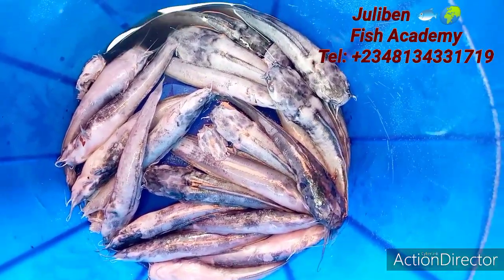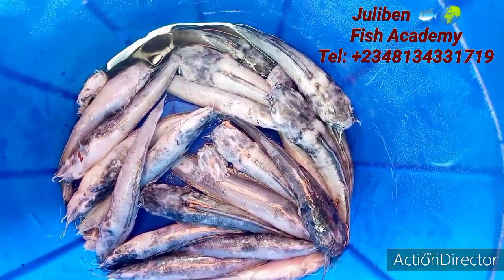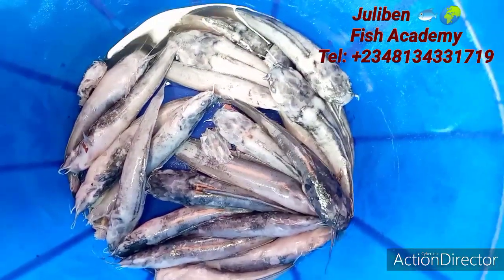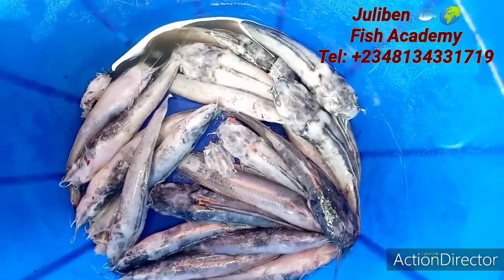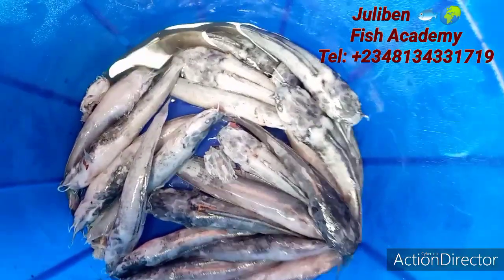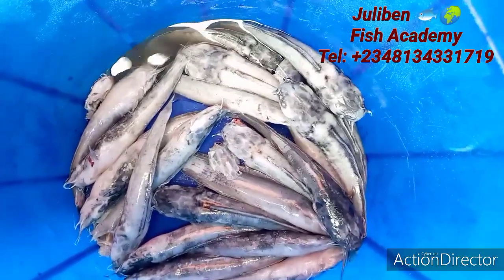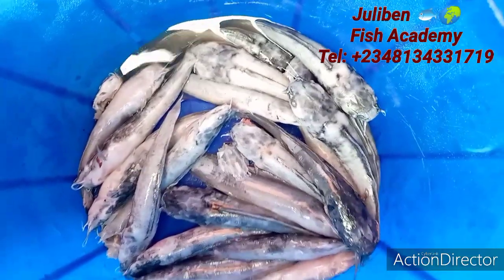You can minimize death, but of course you cannot avoid death. Death is inevitable. No matter the chemical you use, death is inevitable as far as catfish farming is concerned. So if you cannot avoid it, then you can at least minimize it. And that is exactly what we are working towards right now.